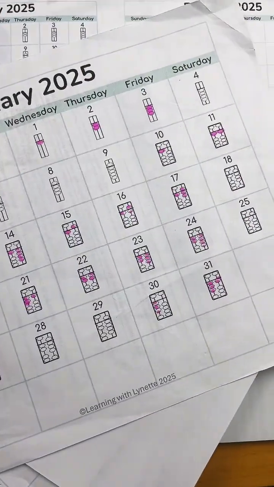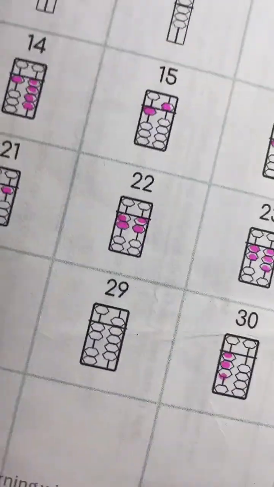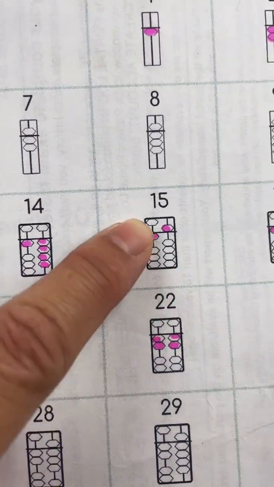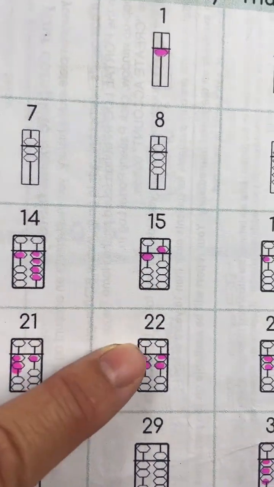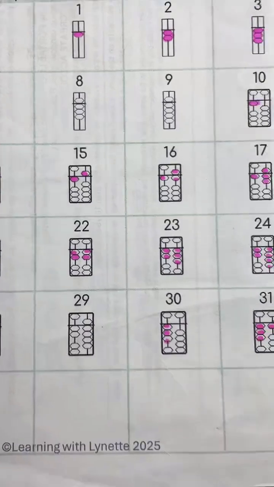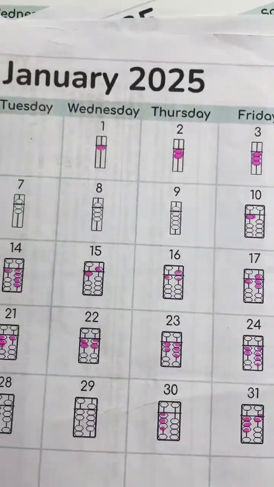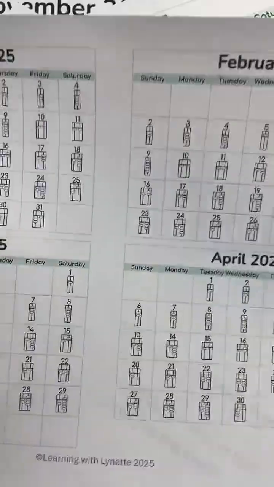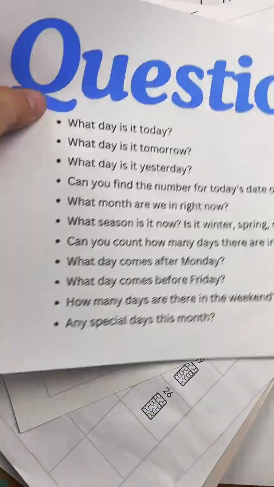But then I also have it with more beads. So there's more beads here. This is like a regular abacus, and then this is like the simplified abacus. And I have it like quarterly view. And then I have prompt questions.